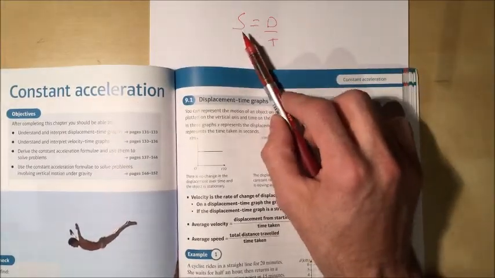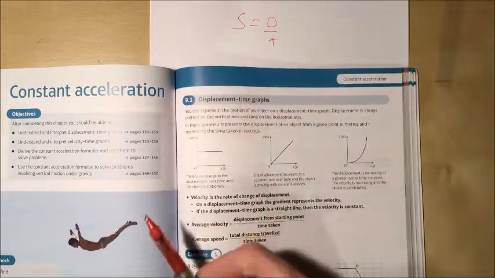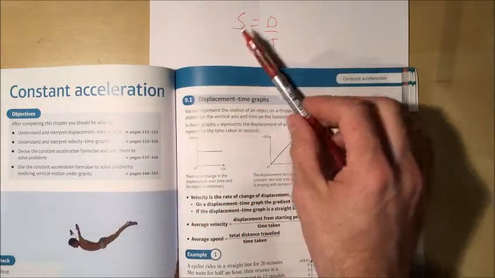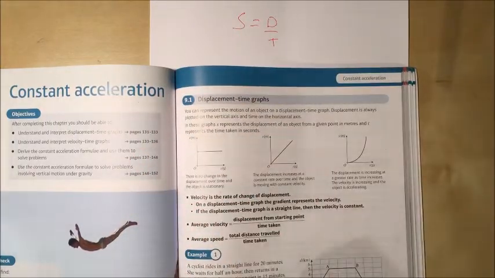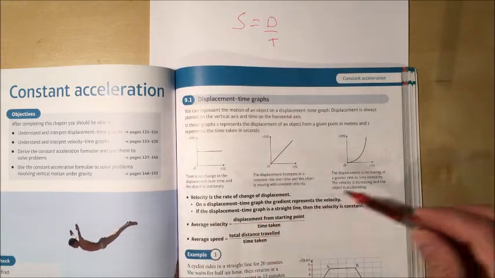Now, this chapter is one step on from that. That's if we've got constant speed. We're now going to deal with constant acceleration. And because acceleration is a more complicated measurement than speed, describing constant acceleration situations is going to be mathematically a bit more complicated.